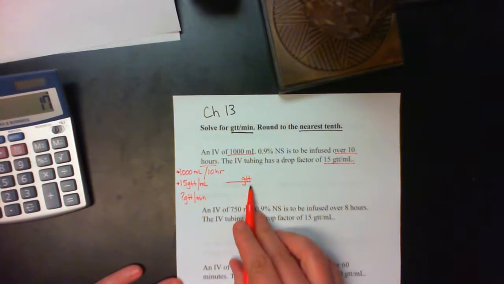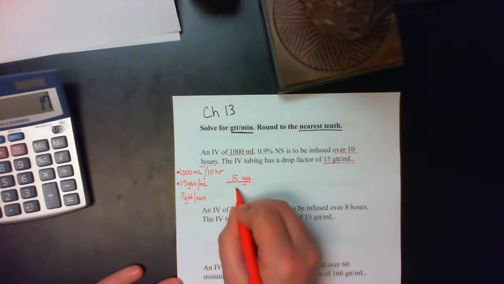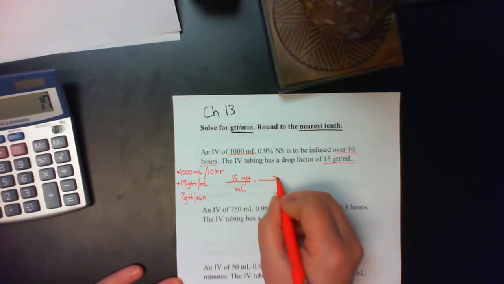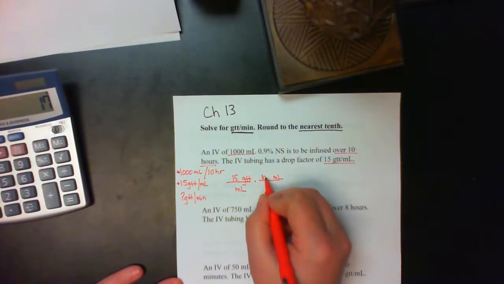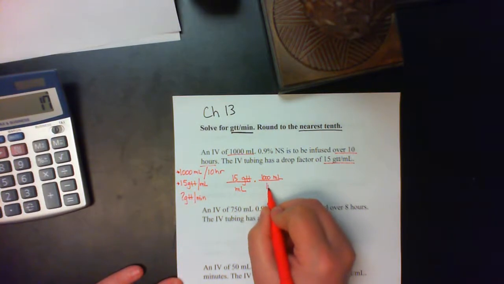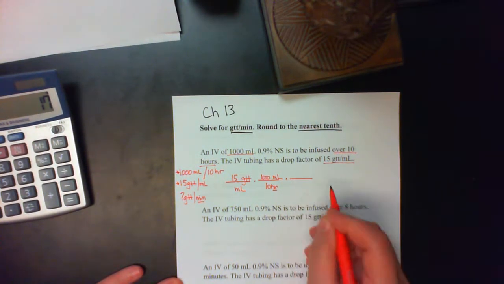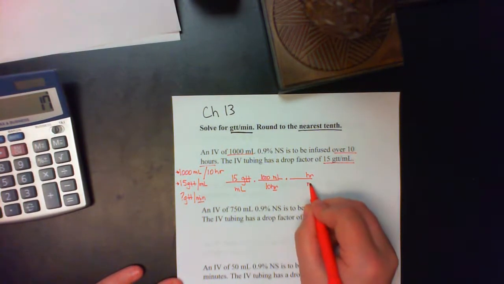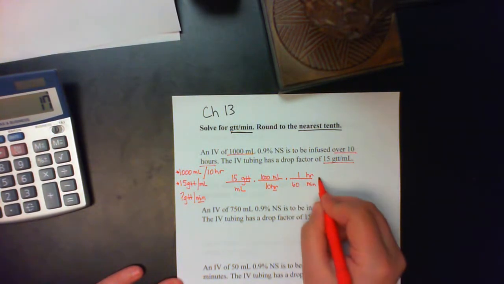So I find our information that has drops in it. We see here we have 15 drops per milliliter. And rules of dimensional analysis tell us if milliliters is here, milliliters has to come here. So in our other sentence, we have 1,000 milliliters over 10 hours. And I always go back to see, is that where we need to stop? No. So again, if this is hours, this has to be hours, and we're going to minutes. So go back to your known conversions of 1 hour is equivalent to 60 minutes.